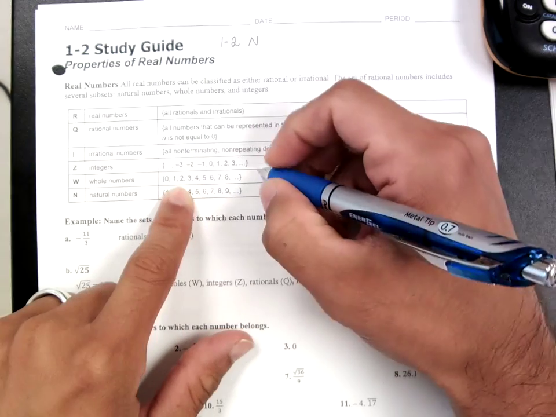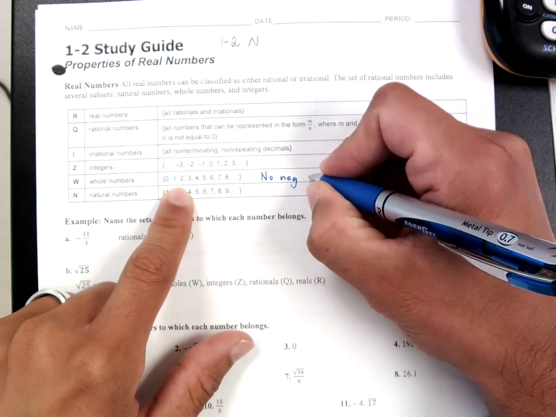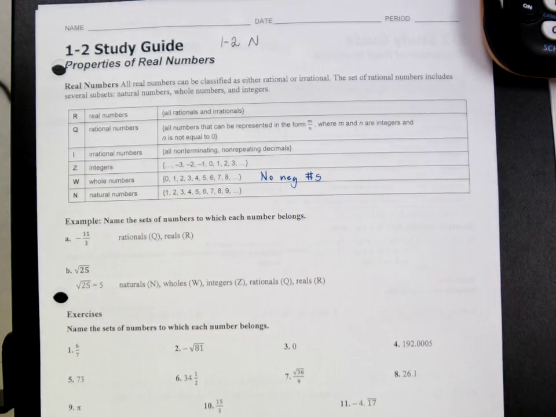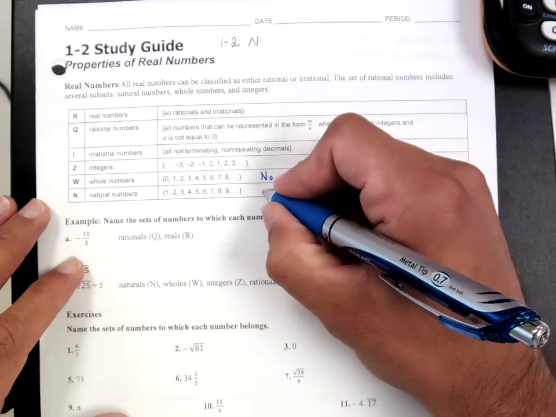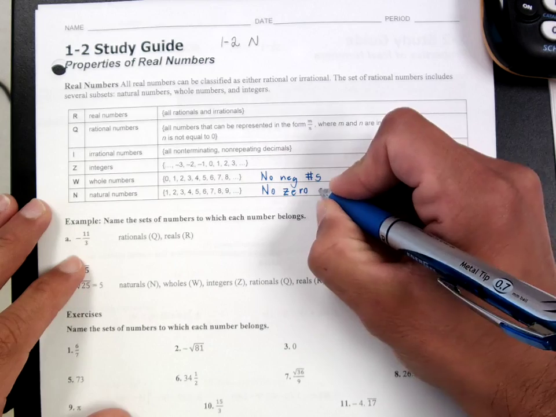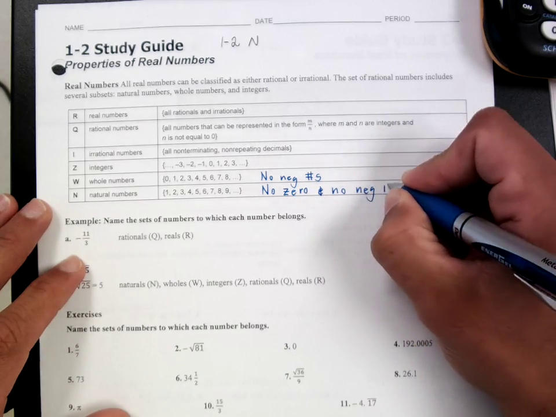So right here you have no negative numbers. And this is not a hashtag, this is a number sign, all right? Then natural numbers: what's the difference between the whole numbers and the natural numbers? There's no 0, correct. So this one has no 0 and no negative numbers.